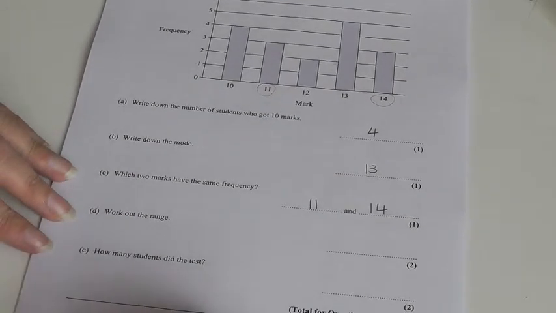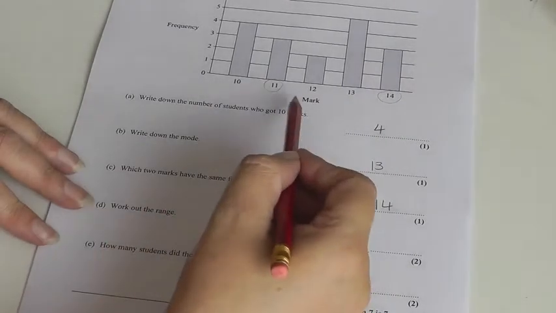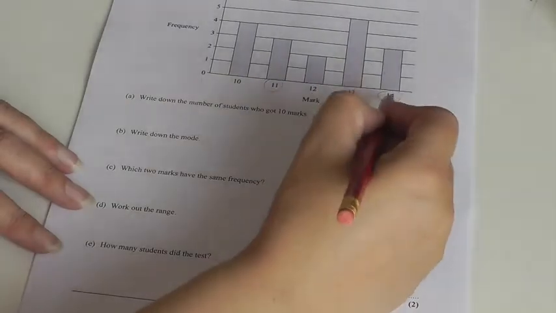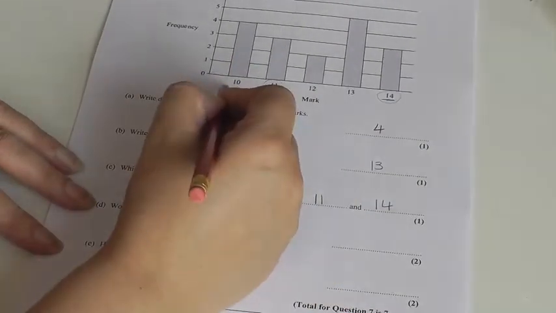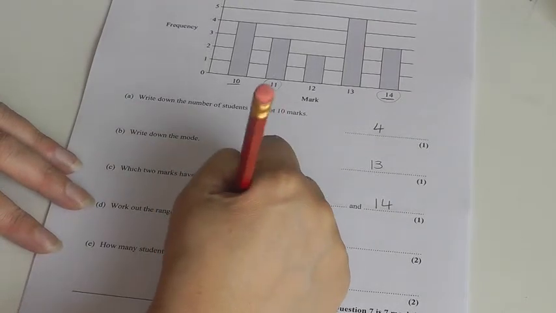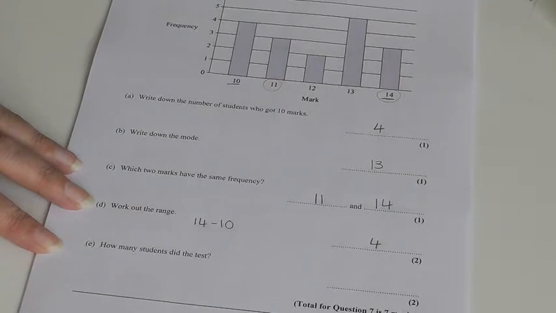Part D asks you to work out the range. The range is always based on the information you have, not the frequency. And the range is calculated by taking the highest value and subtracting the lowest value from it. The highest value is 14 and the lowest is 10. So the calculation is 14 minus 10, which is 4.